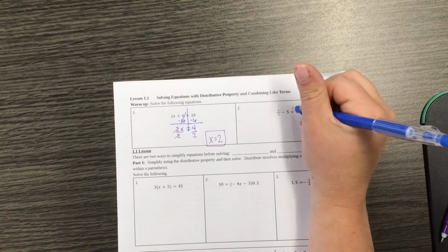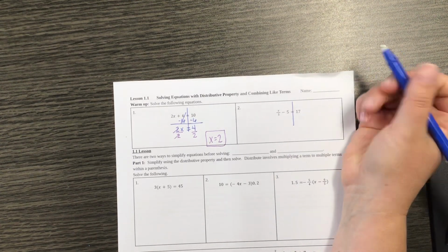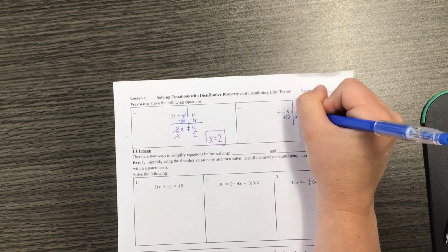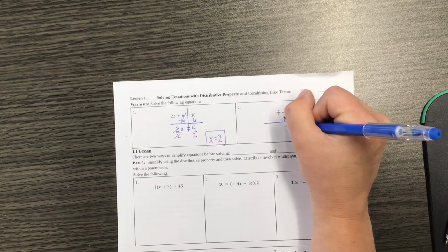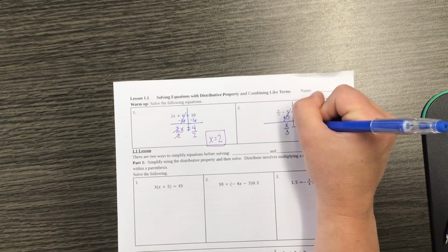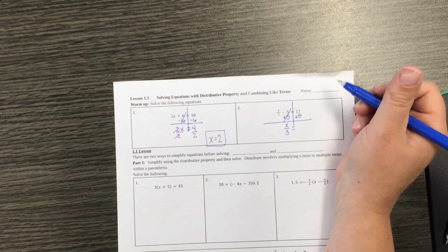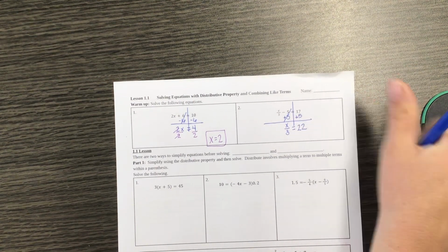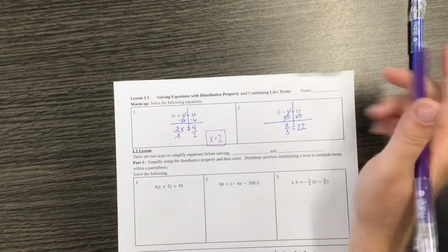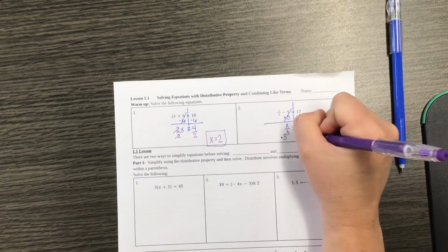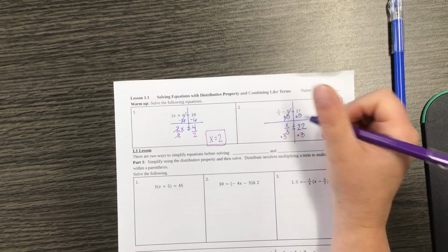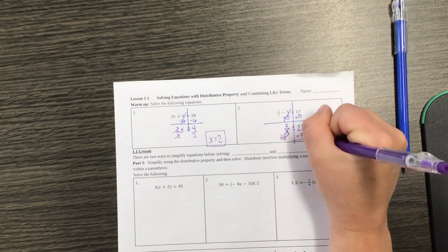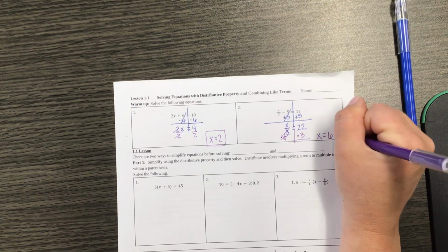On number 2, same thing. Draw a line down the equal sign and get rid of the minus 5 by plus 5 on both sides. What you do on one side, you must always do to the other. That's going to leave us with x divided by 3 equals 22. Now, to get rid of divide by 3, we're going to times 3 because that's the opposite of divide. That leaves us with x is equal to 22 times 3, which is 66.